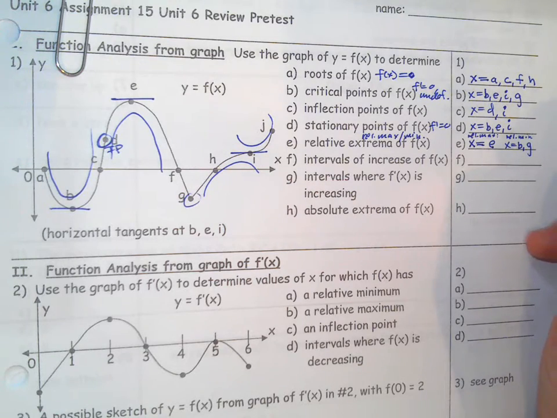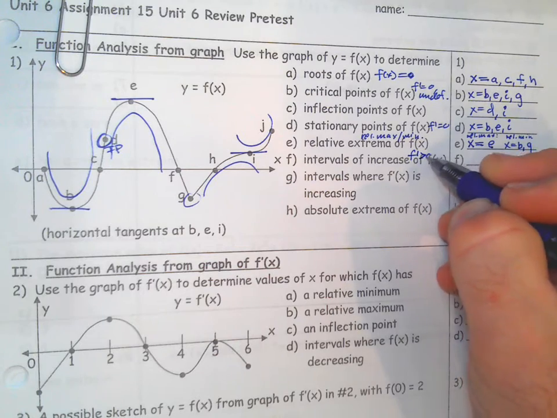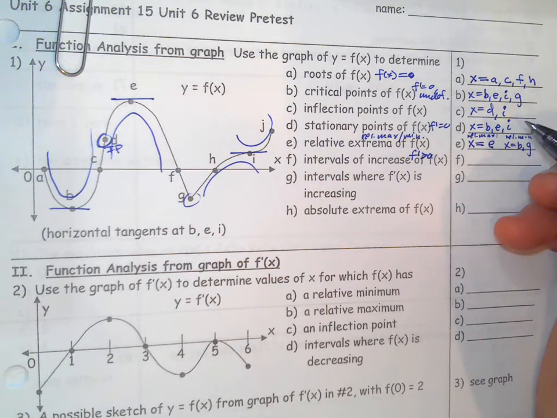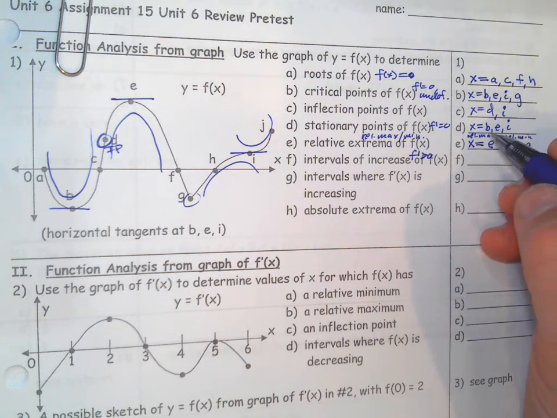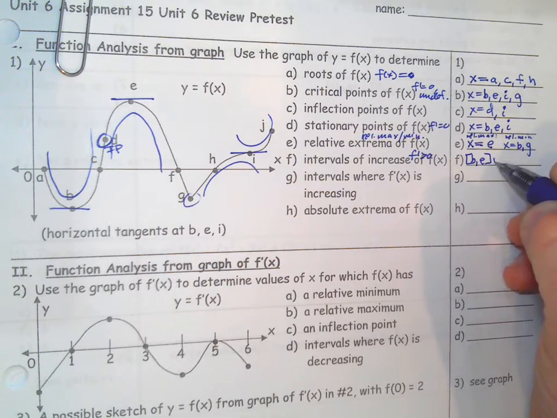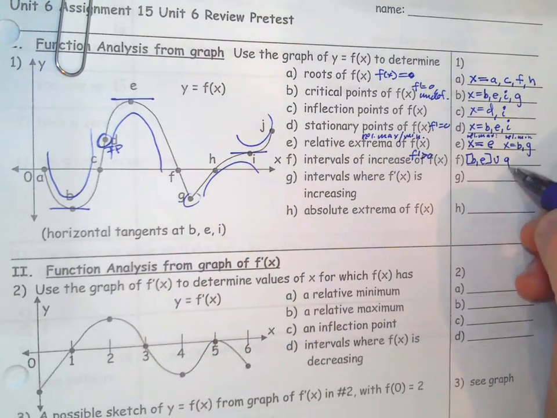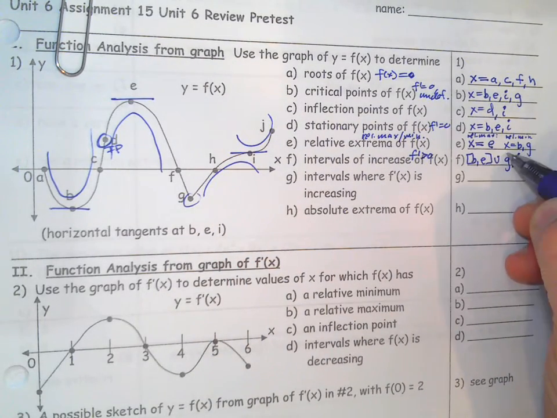Intervals of increase. So that's where f prime is positive, going up. And we include endpoints. So we're going to say B to E, brackets, and G to J. Don't break it up because we include endpoints, so we might as well just keep it all together. If you break it up, I'm taking off points.